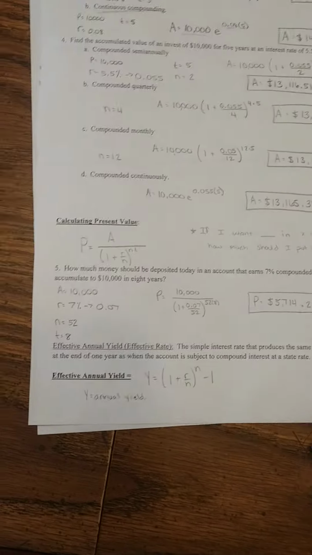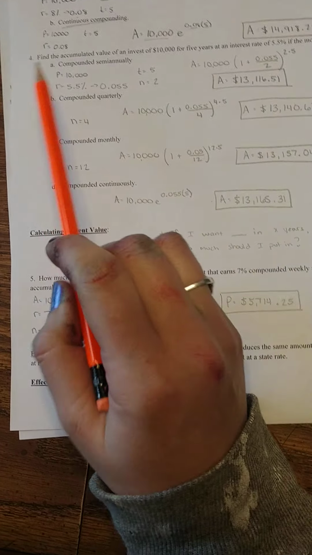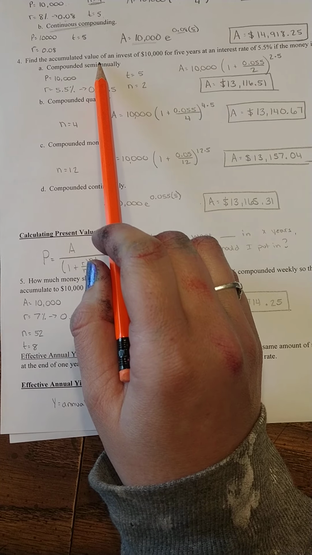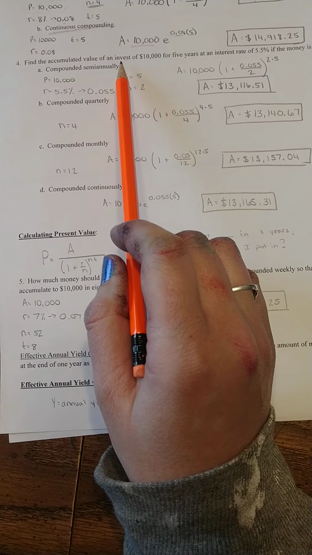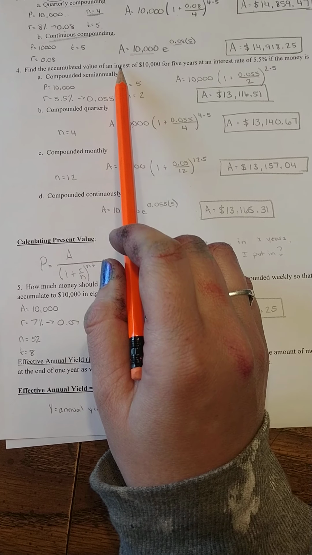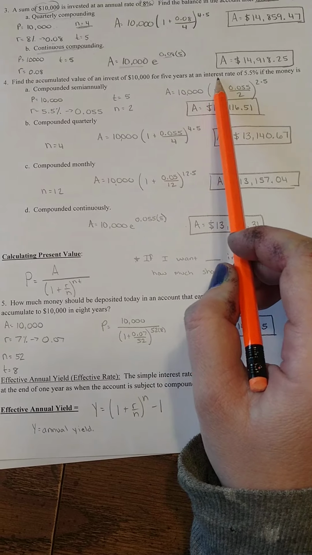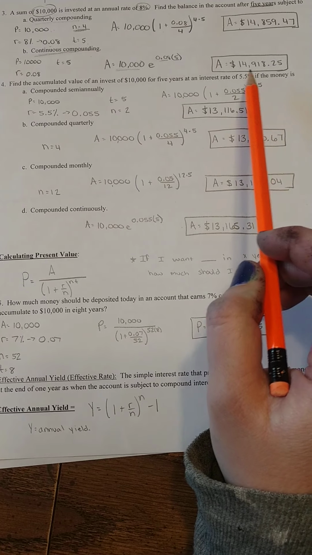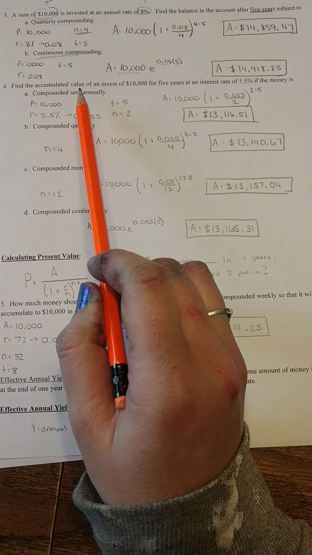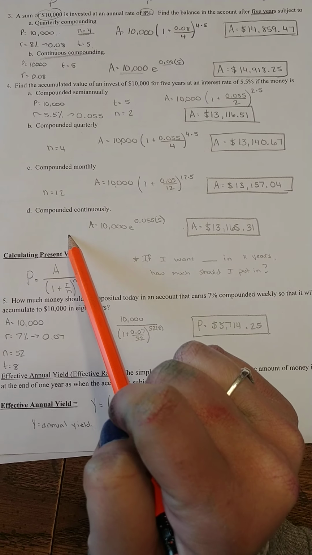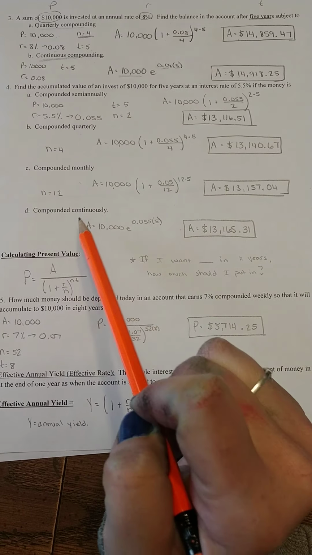Number 4, it would help if I was on the problem. Number 4, find the accumulated value of an investment of $10,000 for 5 years at an interest rate of 5.5% if the money is compounded semi-annually, quarterly, monthly, and continuously. So this is comparing all of them.